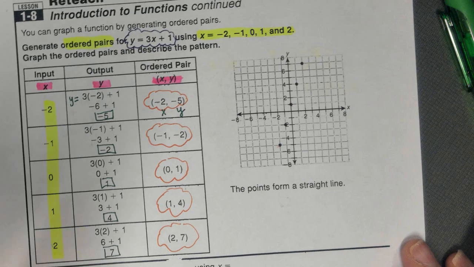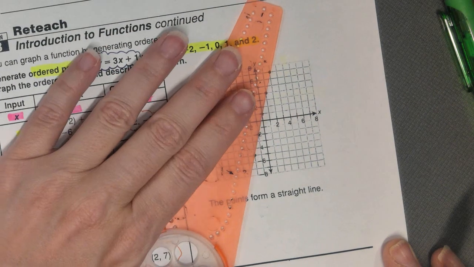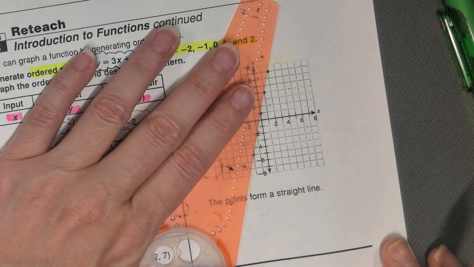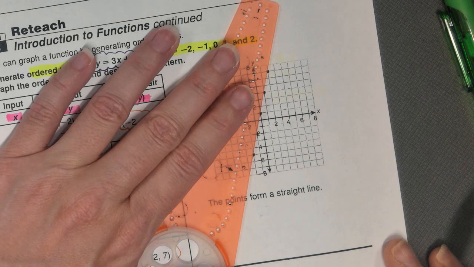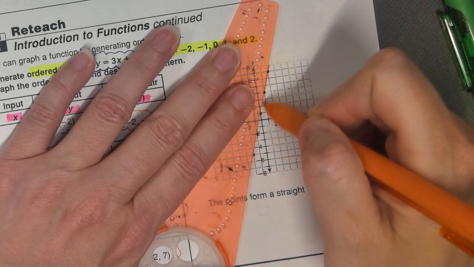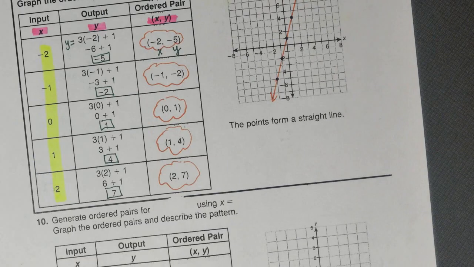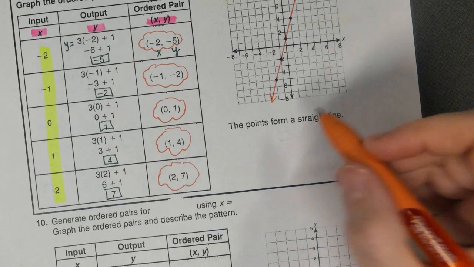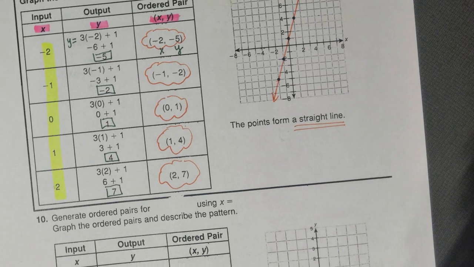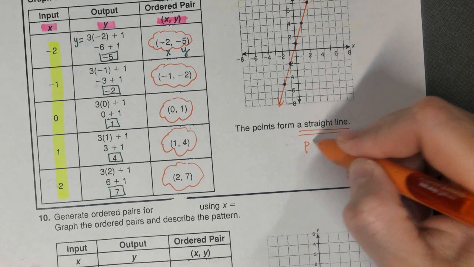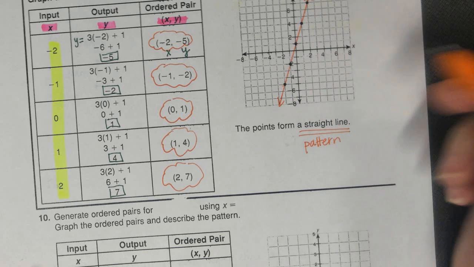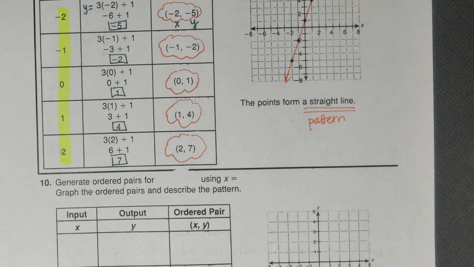Once you're all done with them, you're going to take your straight edge. I know that most of you got this when you came in. If you didn't, you're going to want that. And then with your straight edge, because these make a straight line, we're just going to connect those together. Okay, and then you're going to describe the pattern. So the pattern is, it's a straight line. Okay?